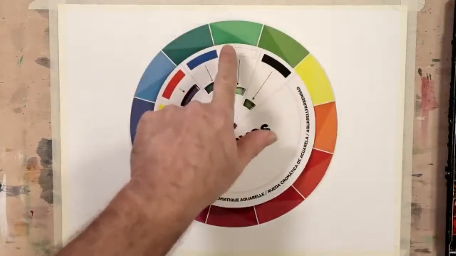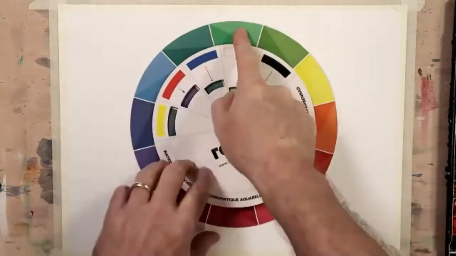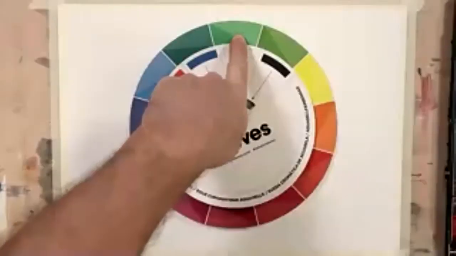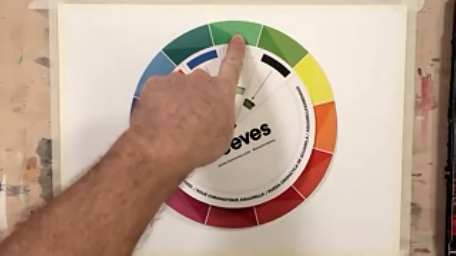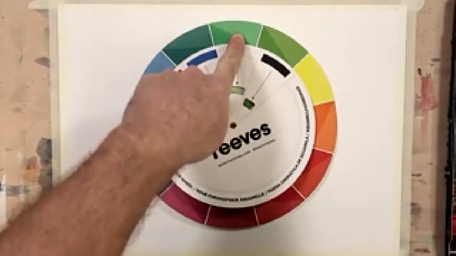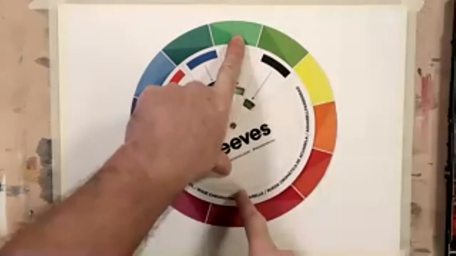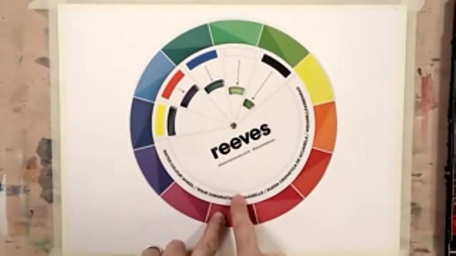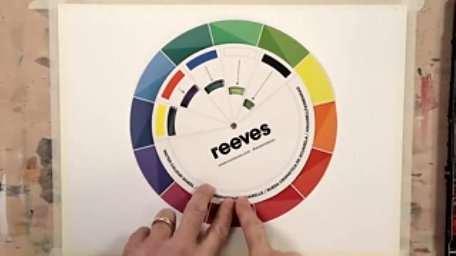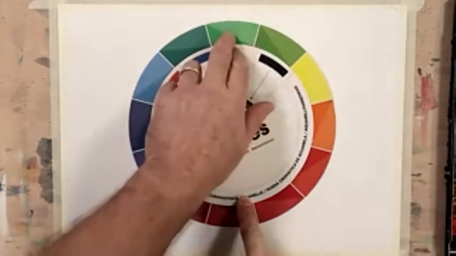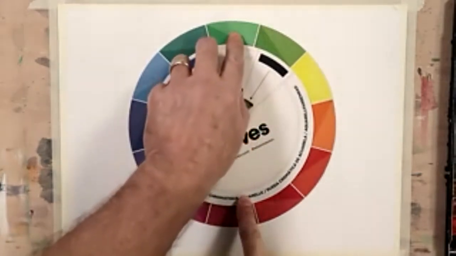Me pointing at the green, that would make that particular painting dominated with 70% greens. Now, directly opposite that, its complementary, which is red, but we don't tend to use that in equal amounts. In fact, we call that the spice colour. What's more important is that we let a triangle here, and at the top of that triangle is the dominant.